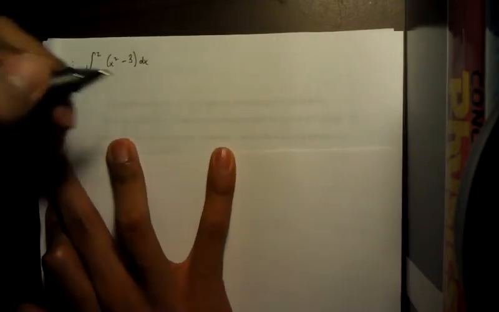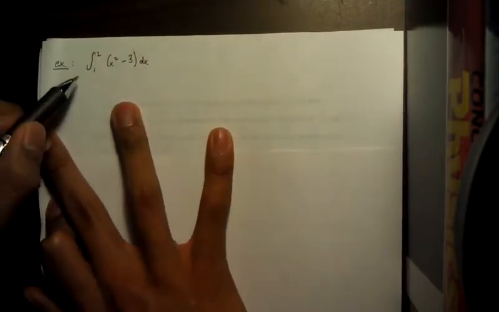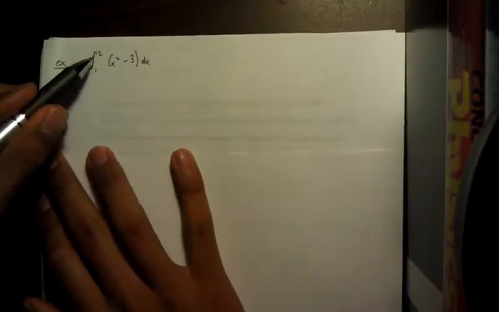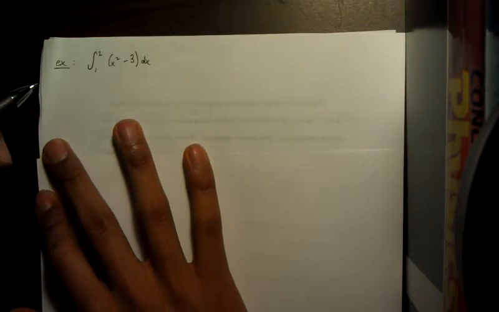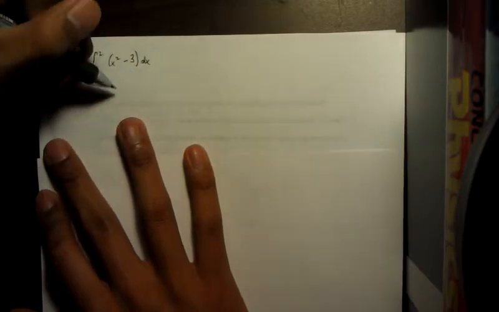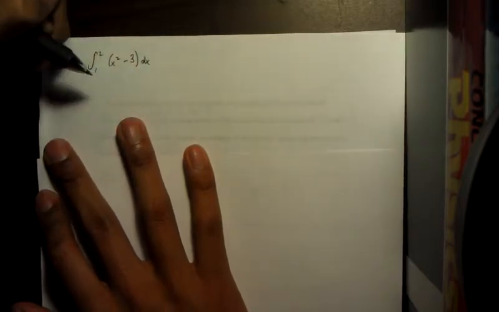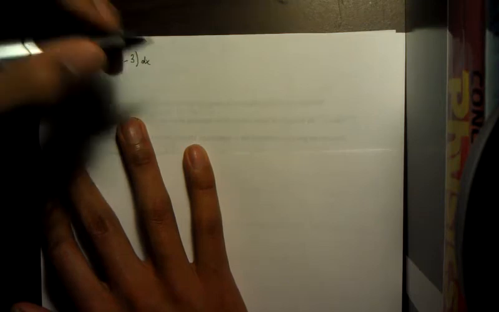So this first one, we want to determine the definite integral from 1 to 2 of x squared minus 3. First thing is notation.